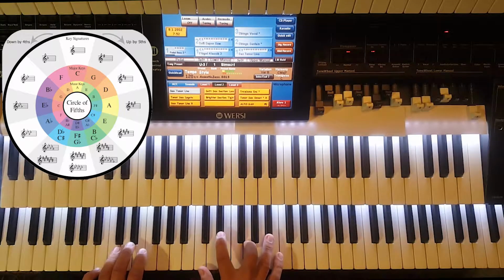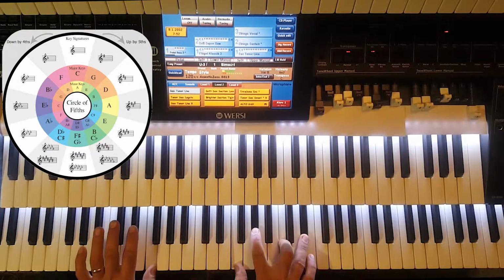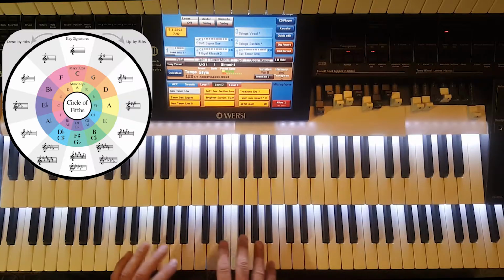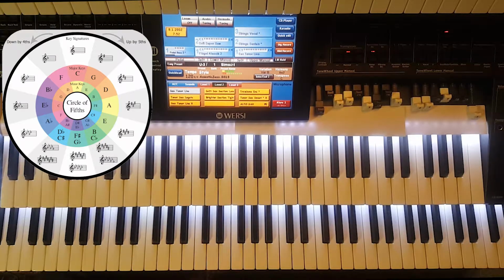And of course we can make it minor, etc. We could even do the diminished. Okay, so if you play C diminished, then you could play G diminished, D diminished, go all the way around. You could have a particular arrangement of that chord.